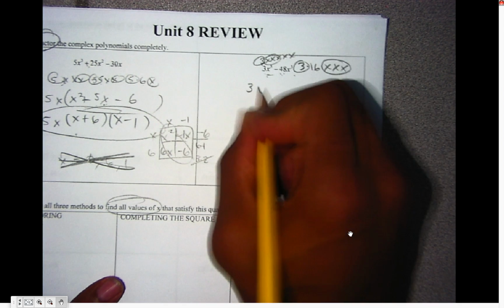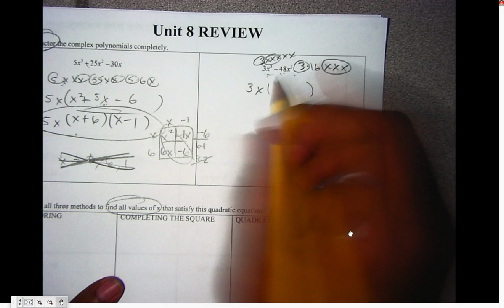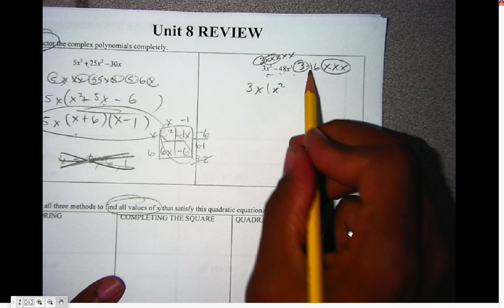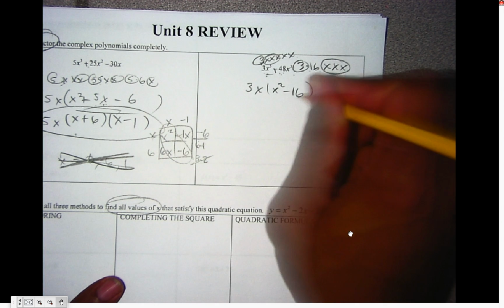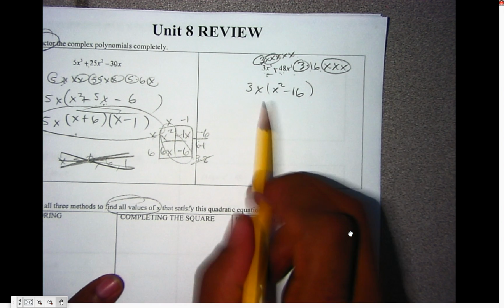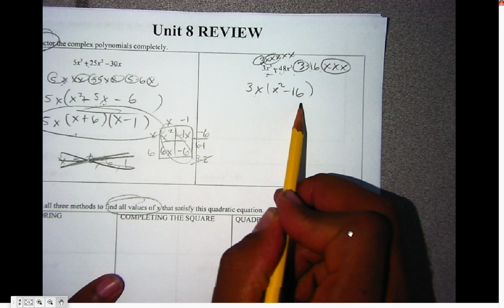Okay, so now I put 3x in the front. Okay, so I only have 2 x's left. So x squared goes here. And then I only have 16 left. But remember, it's minus here in the middle, so minus goes first. Okay, now I'm done with the 3x, but here I could factor this.